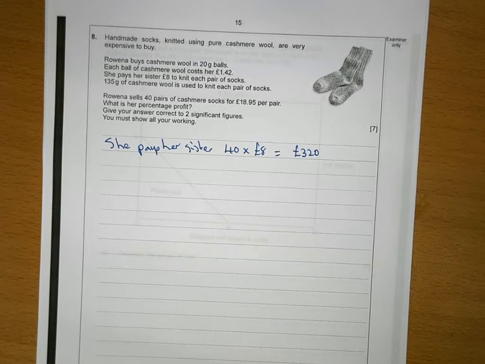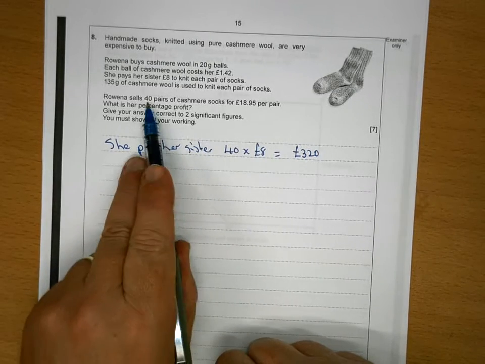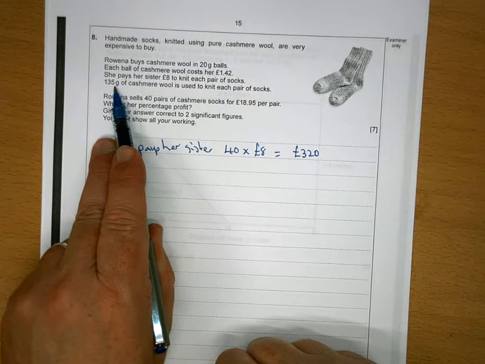She now needs to work out how much the wool is going to cost her. And to do that, we need to know how many balls of wool she needs. So 40 pairs, and each pair is going to take 135 grams of wool.